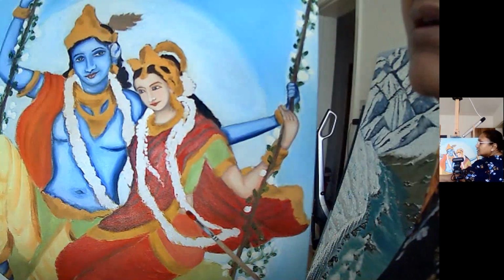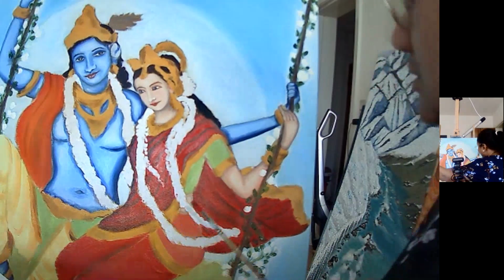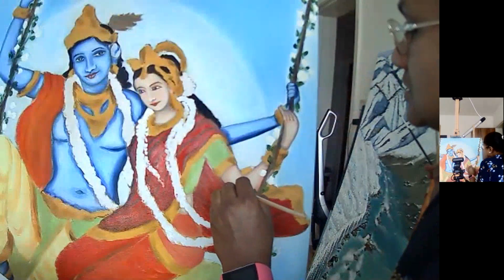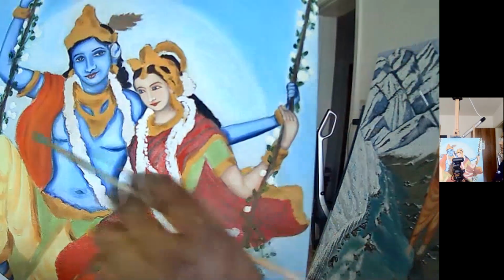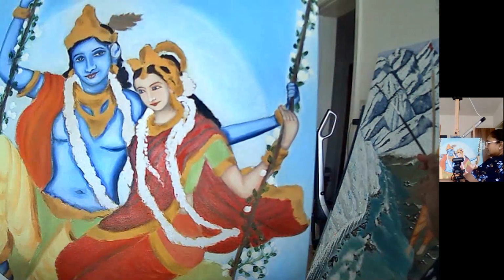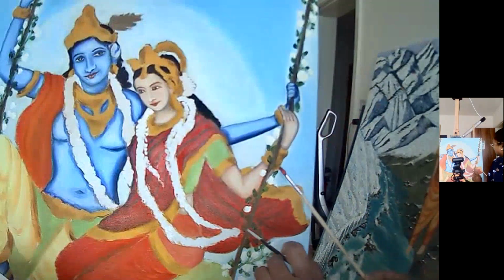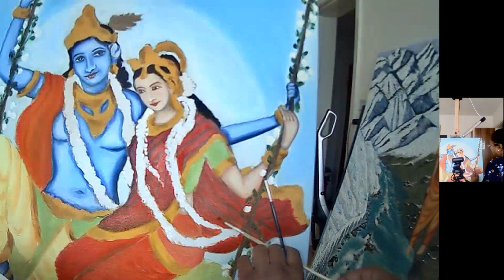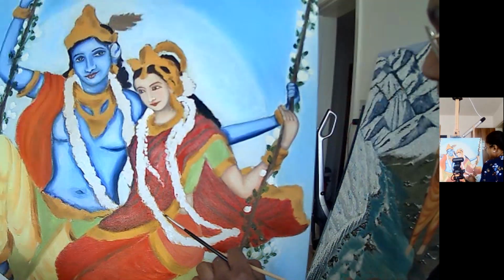I just need another clean brush to slightly adjust here, because I have accidentally touched on her skin tone. I don't want that. I just rubbed it off. Yeah. Just be careful with all these things. You never know when you accidentally touch on the other area.